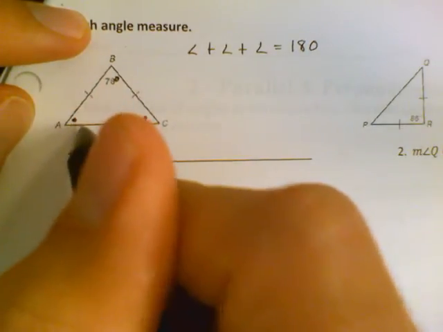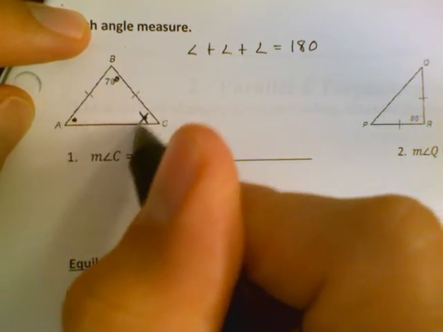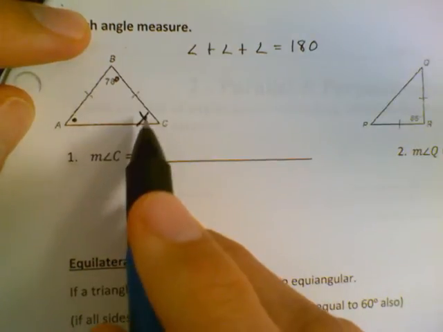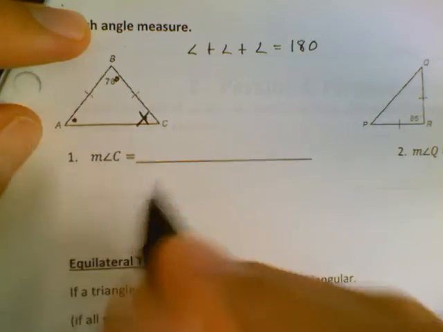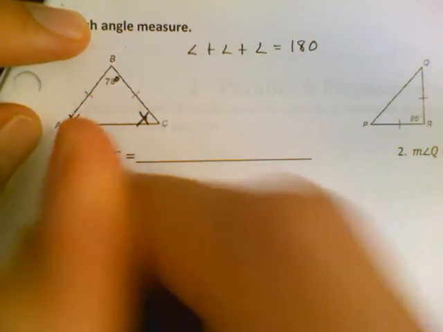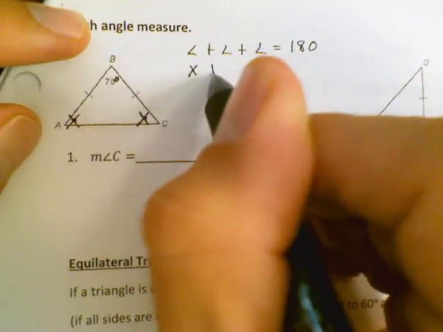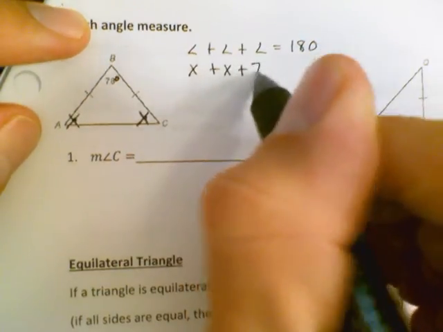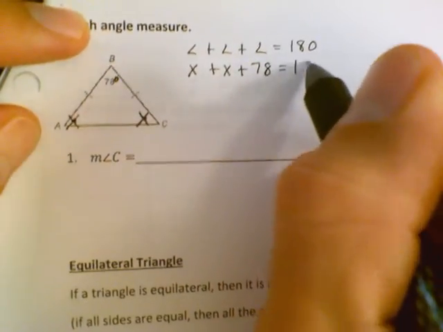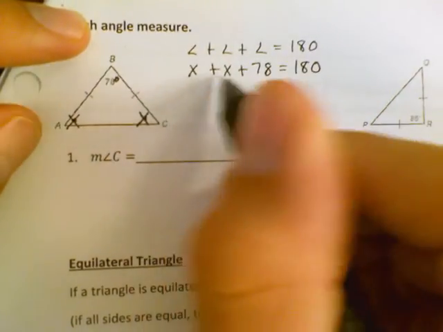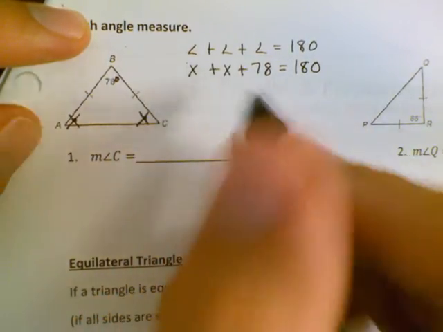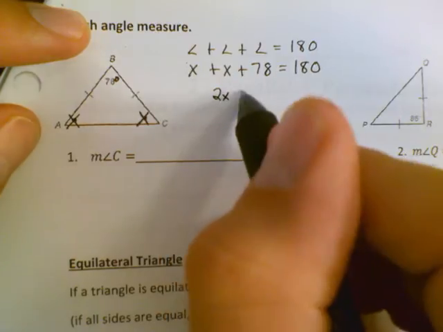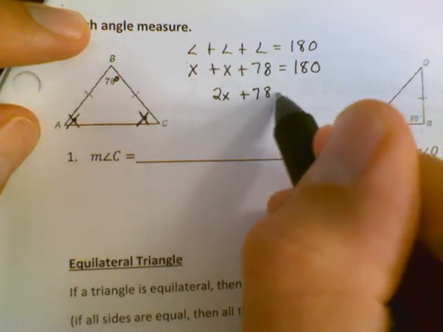Typically, most people say X is going to represent angle C. Well, then you can use the same exact letter for angle A because they're the same. So now when we add these up, it's going to be X plus 78 is 180. X plus X, we basically add the leading coefficient on each one of those and have 2X plus 78 is 180.